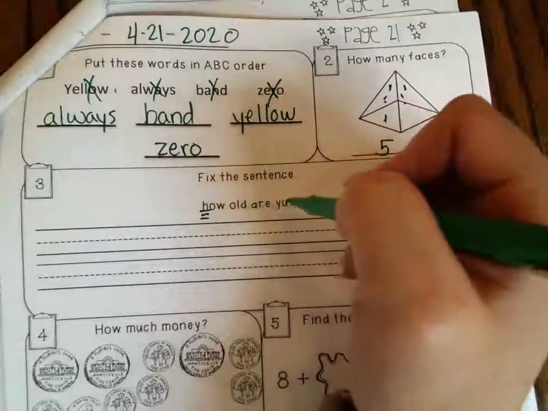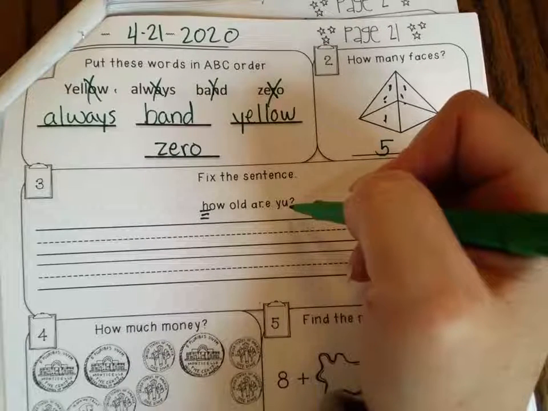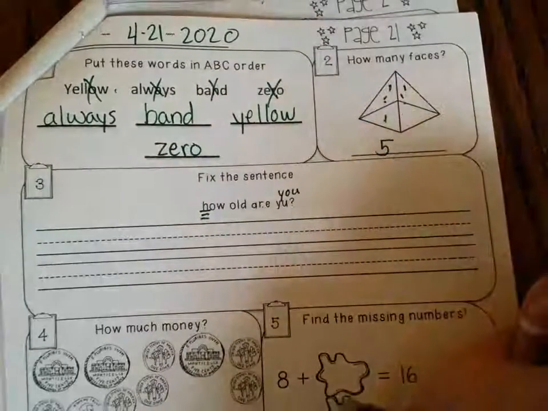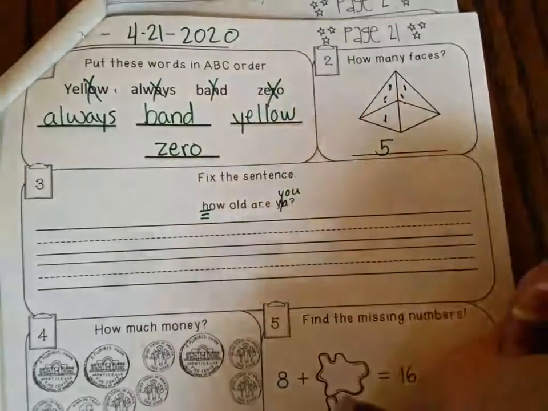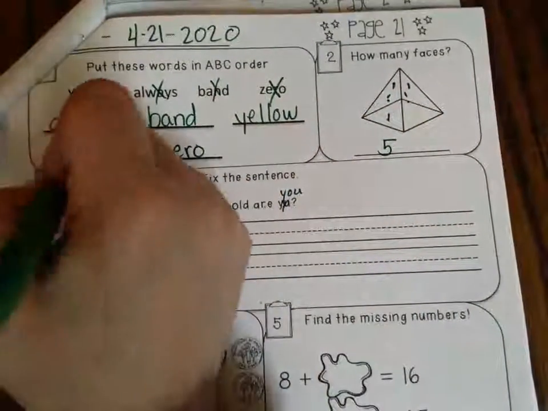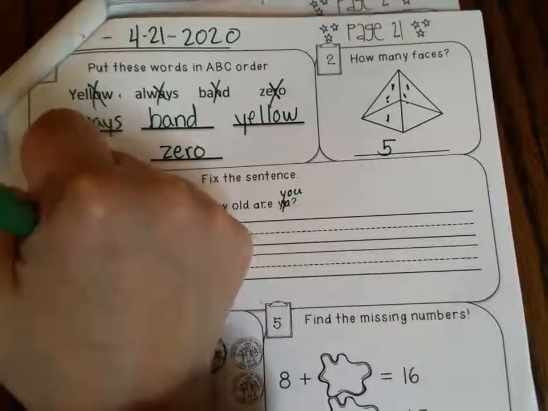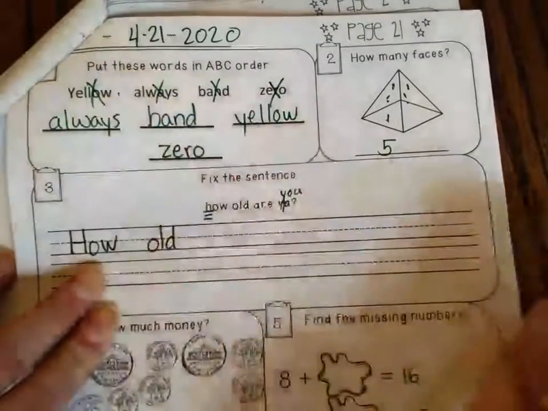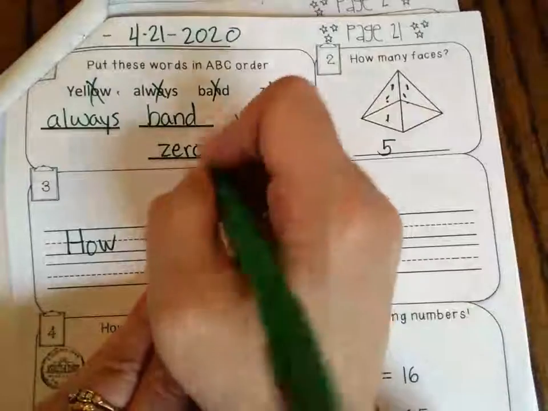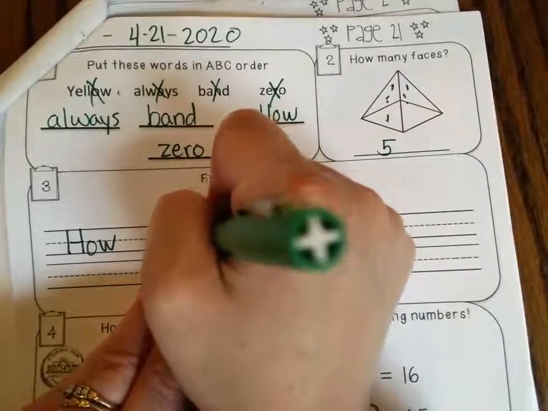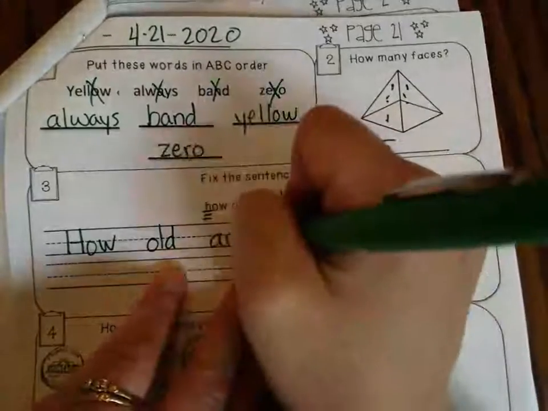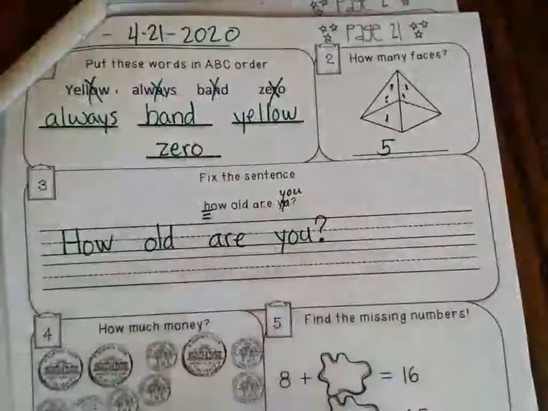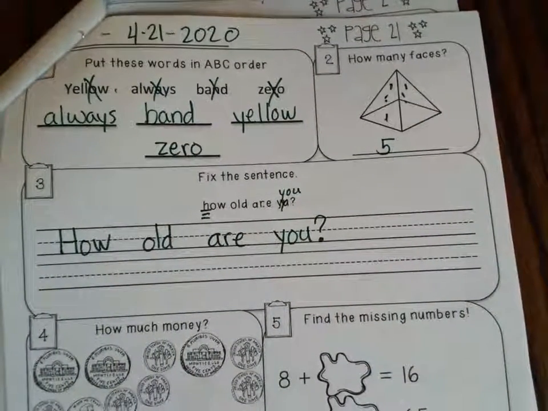How old are you? Is that how we spell you? No, it's not. We're going to correct that. You is Y-O-U. Okay, let's rewrite it correctly. The capital H, how, H-O-W. Old, O-L-D. Make sure you are putting space between your words and you are writing nice and neat. Are, A-R-E. You, Y-O-U, question mark. How old are you?